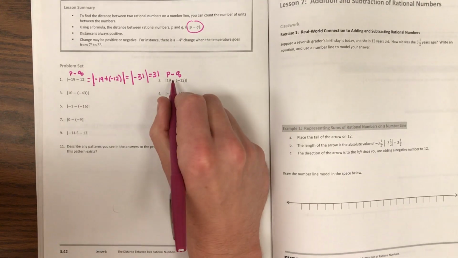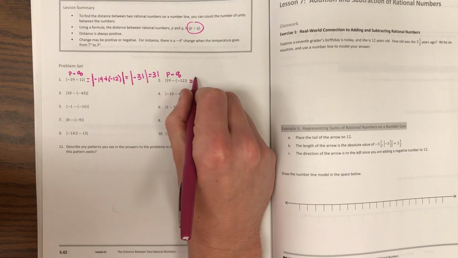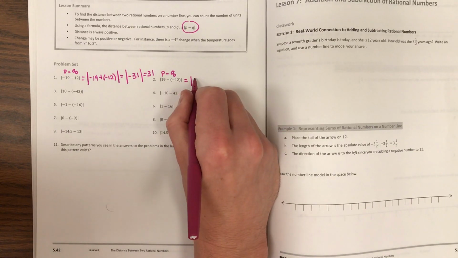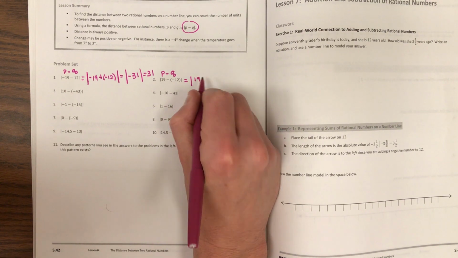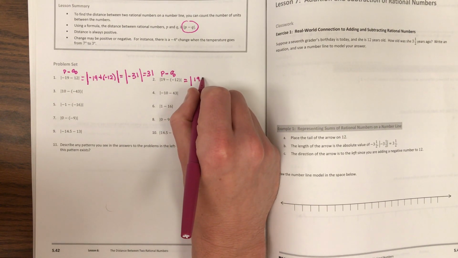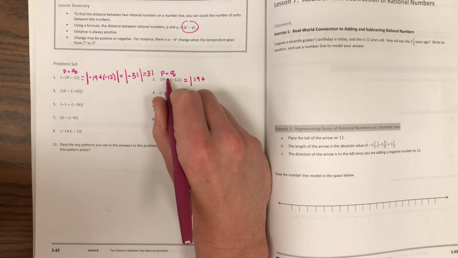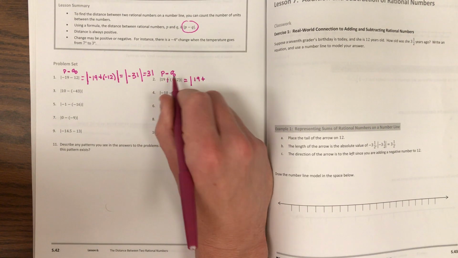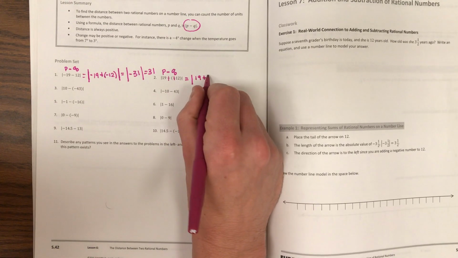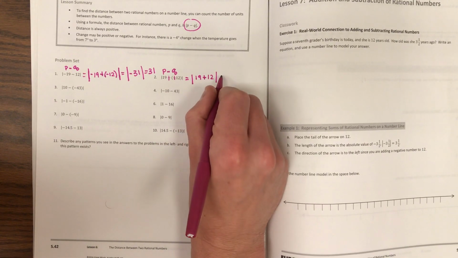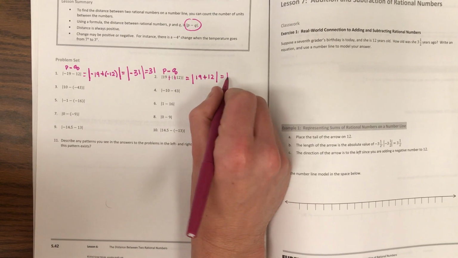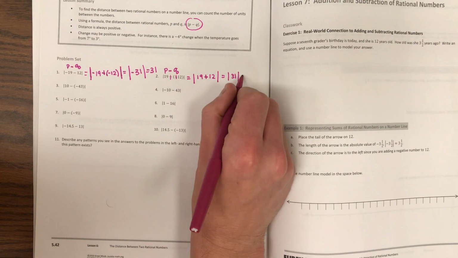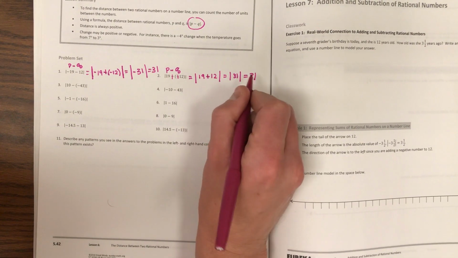And so I'm going to rewrite this as an addition problem like we practiced in the last lesson. So this is the absolute value of 19 plus, well, if I change this minus to plus, I have to invert the next number, which makes -12 into +12. So this is just the absolute value of 19 plus 12, which equals the absolute value of 31, which is just 31.